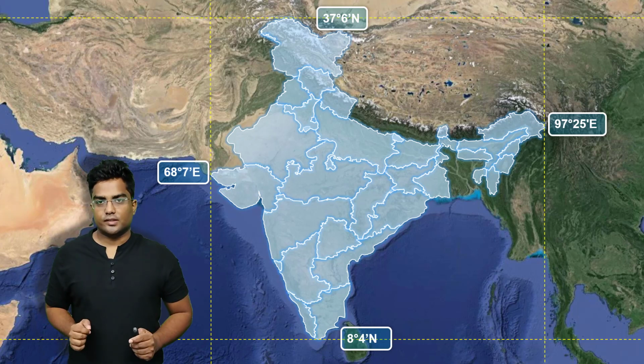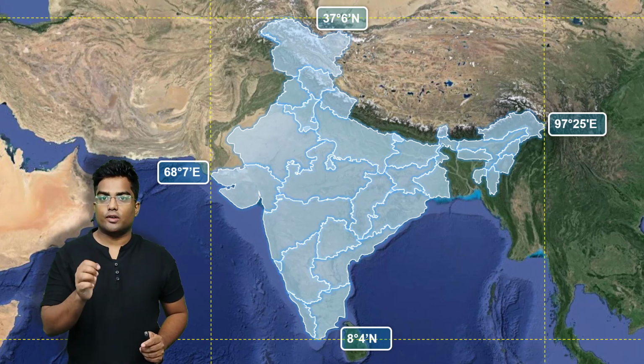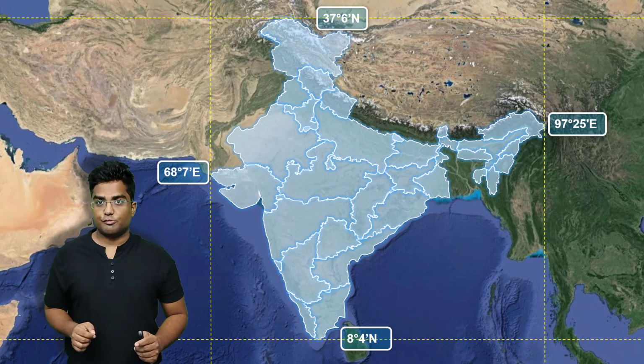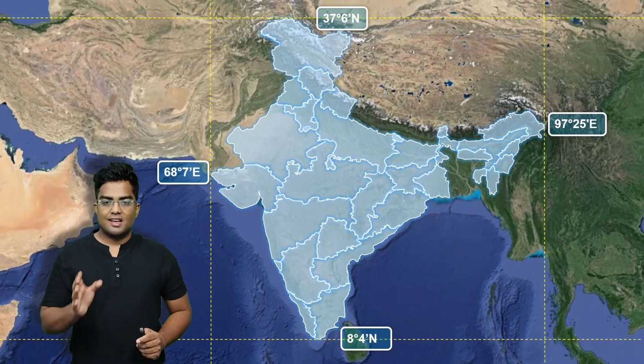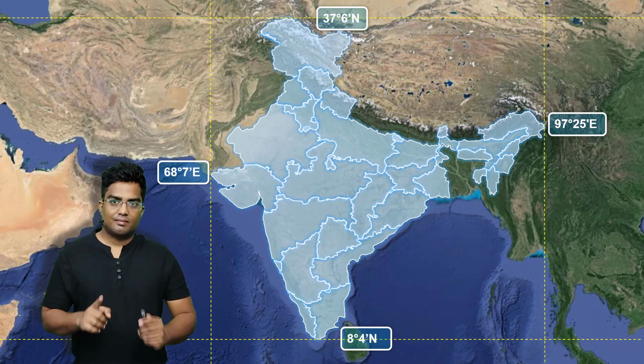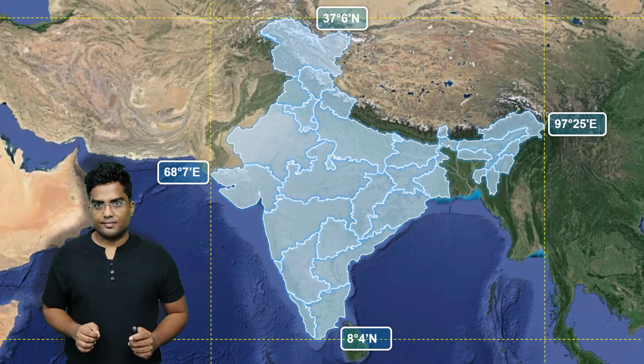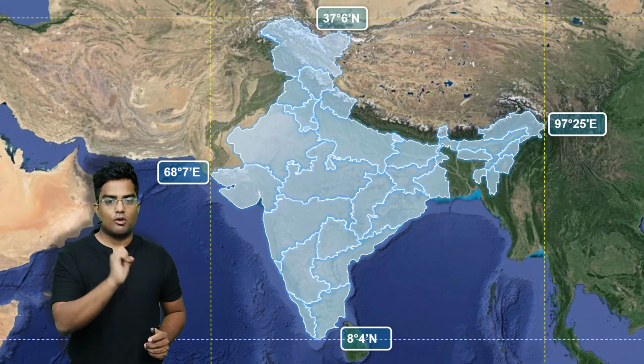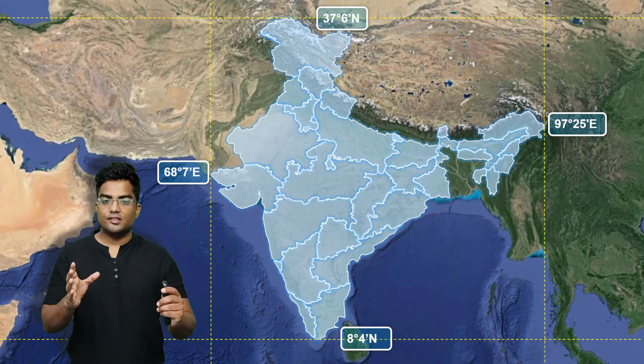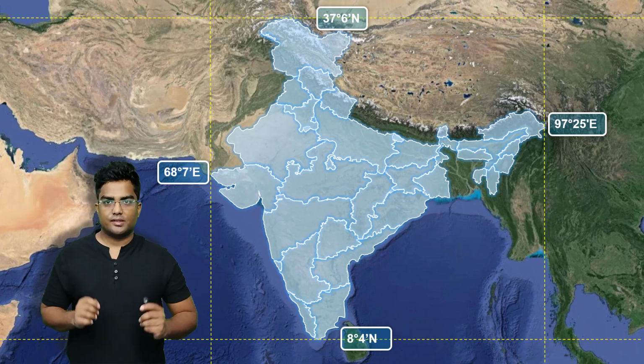So now let's discuss the extreme points of India in terms of coordinates. As you can see, India is contained in a particular box, and in this box, it's showing some numbers.